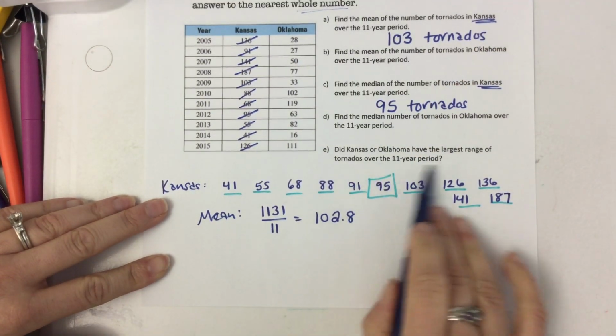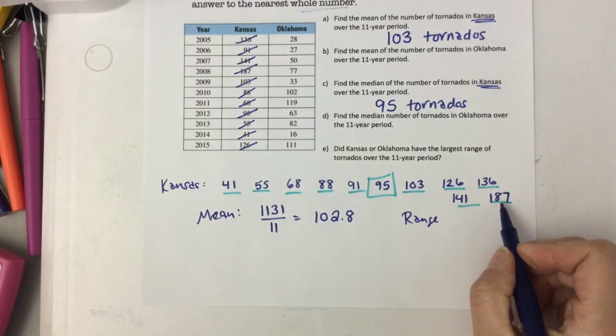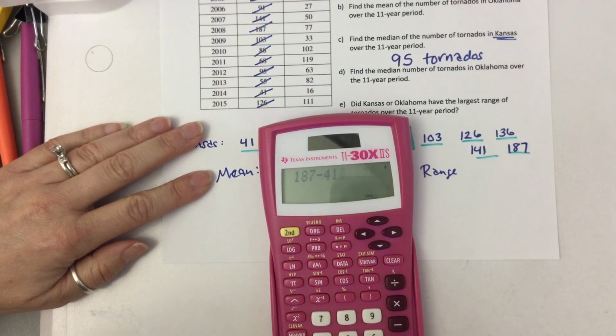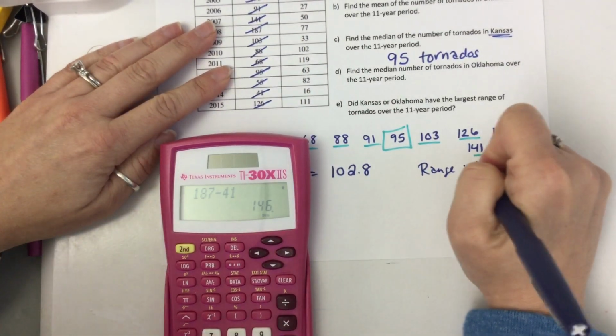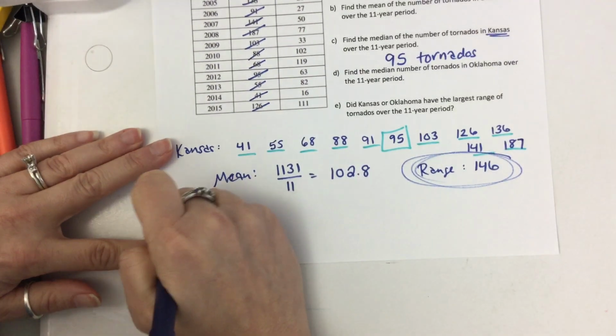Now for part E, it says the largest range. So let's go ahead and find the range. The range is the largest number minus the smallest number. So for Kansas, it's 187 minus 41. It is 146. Okay, now let's look at Oklahoma.